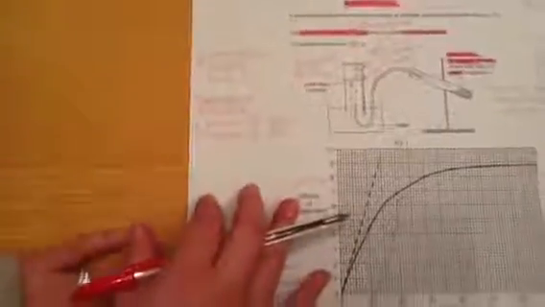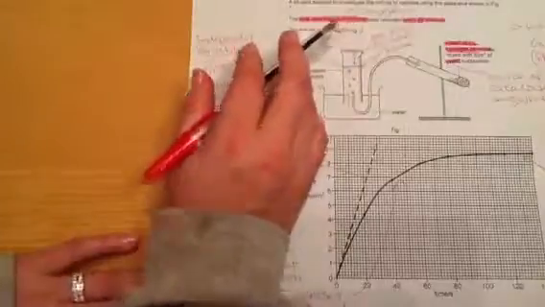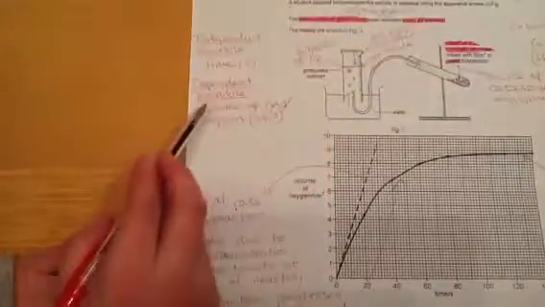Okay, so the independent variable in this reaction, if you remember, is the one I choose the values of. I would choose to record every 20 seconds. So the independent variable here is time, and every 20 seconds I'm recording the volume of gas, the volume of oxygen that's being produced. So the dependent variable is the volume of oxygen.